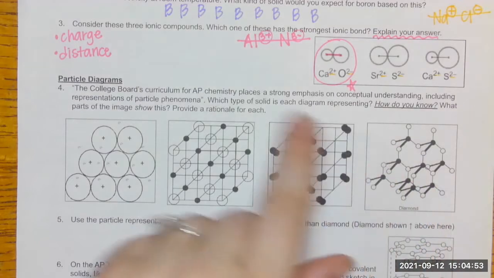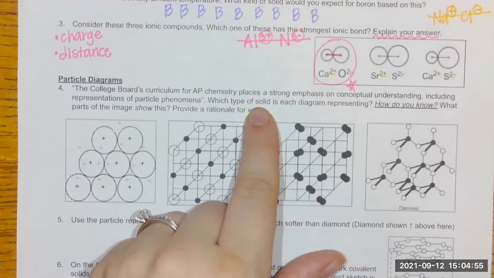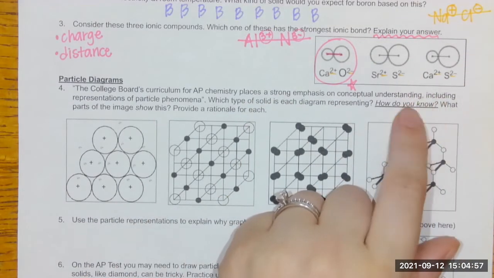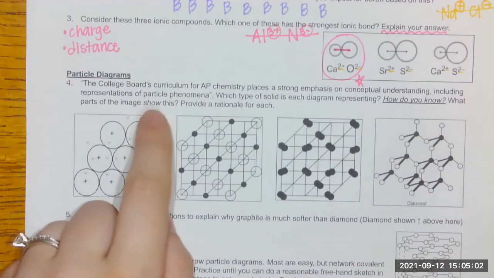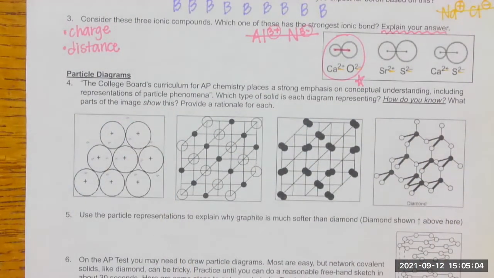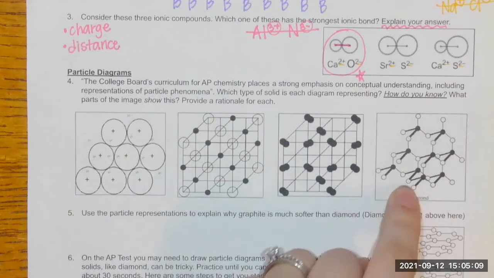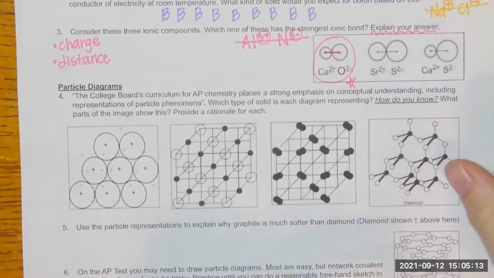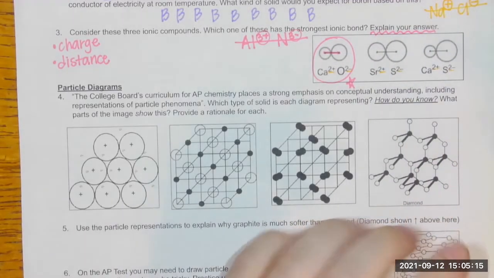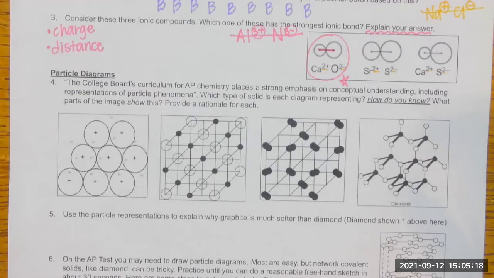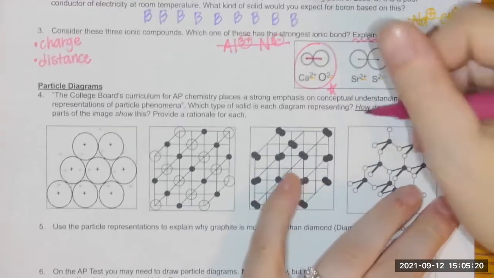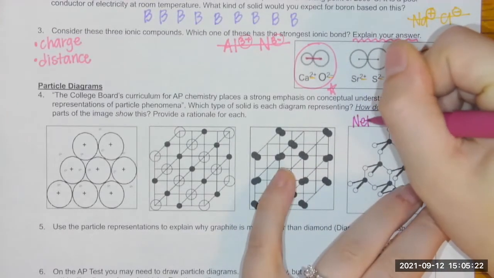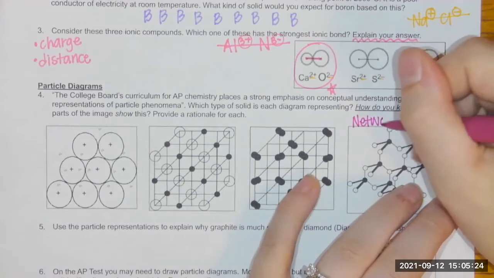Which type of solid is each diagram representing, and how do you know? That's important. What parts of the image show this? Provide a rationale for each. So it's not as simple as just saying, oh, diamond, I memorized that diamond was a network covalent solid. That doesn't really work. You're right, it is a network covalent solid over here, but how do we know from the picture?